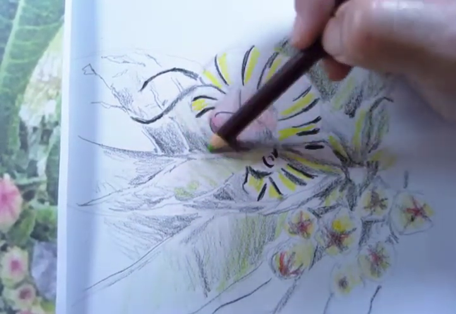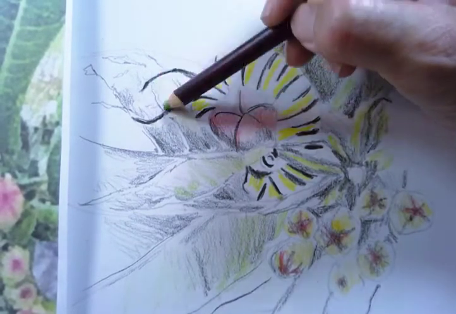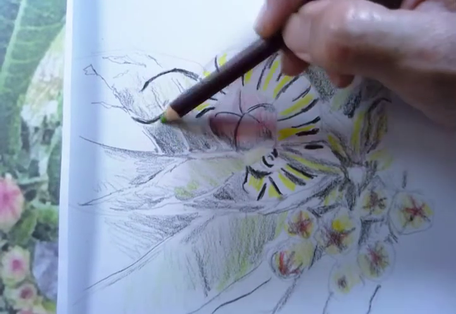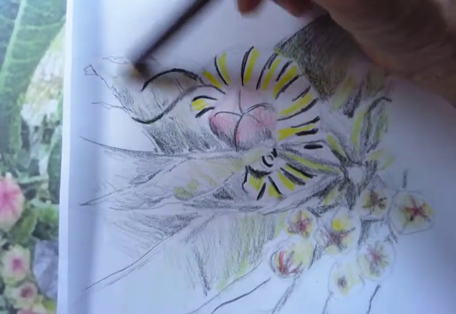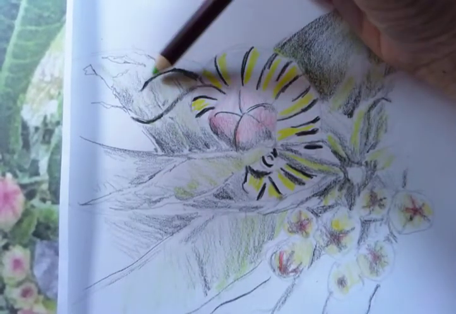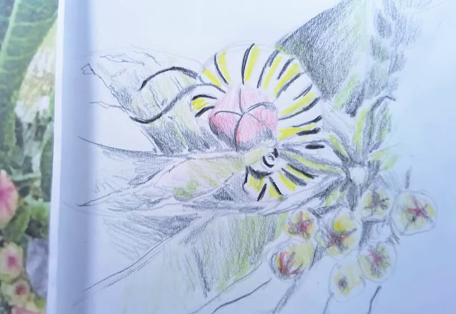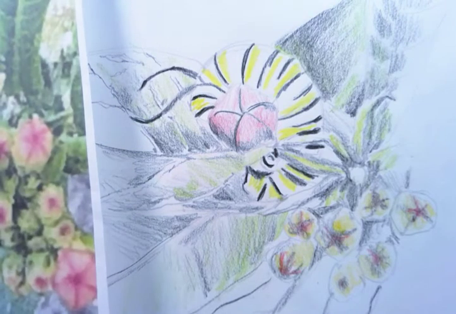These soft colored pencils are good for creating this kind of continuous tone. They're good for shading. The hard ones, the very thin ones, are good for detail, line work, and hatching, cross-hatching. You can do that with a color pencil too.